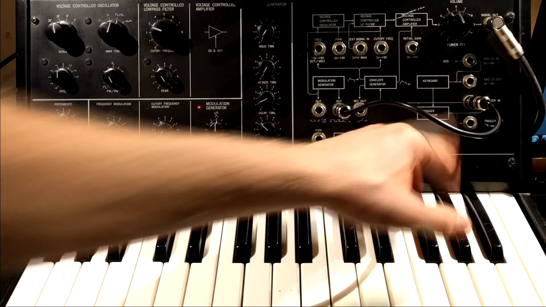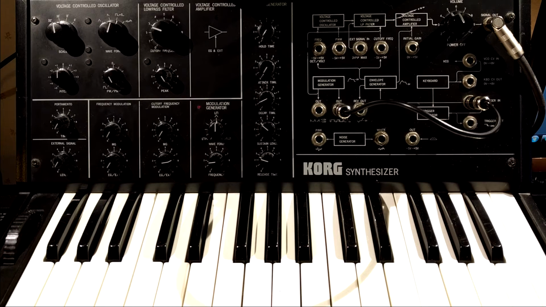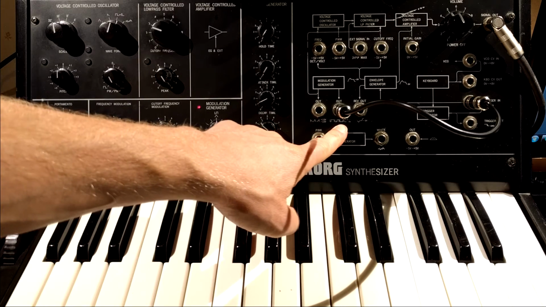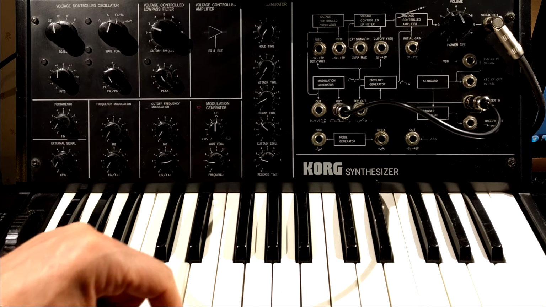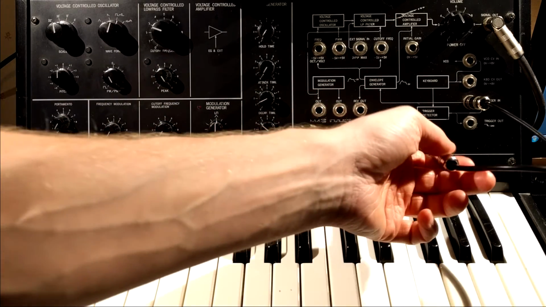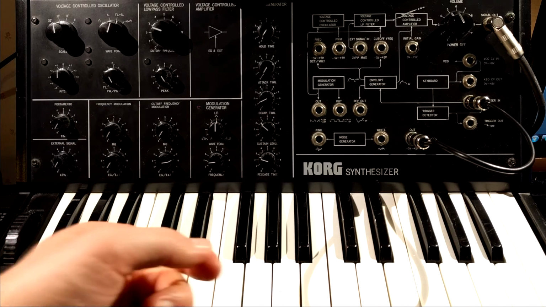But I was then curious about what you can actually use in the trigger hole. Like what could you output into that? This is obvious. A square wave, it's obvious. I was thinking, how about the modulation wheel?